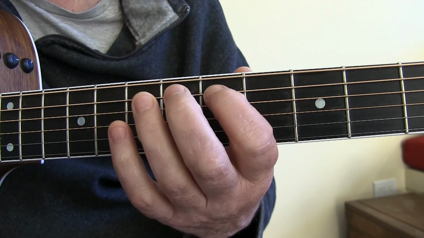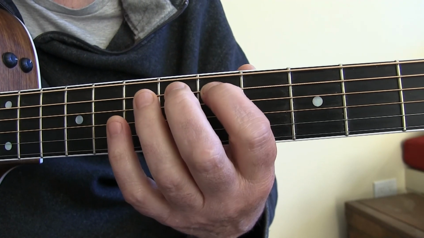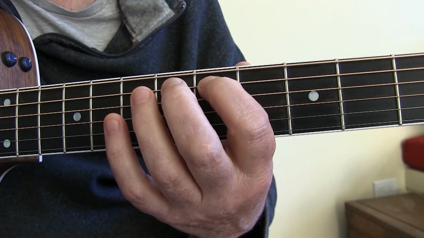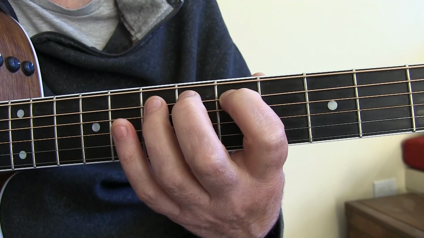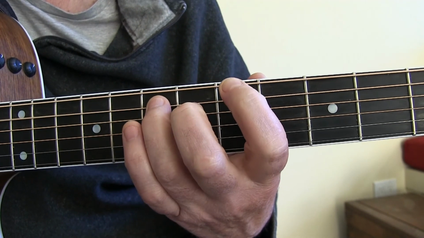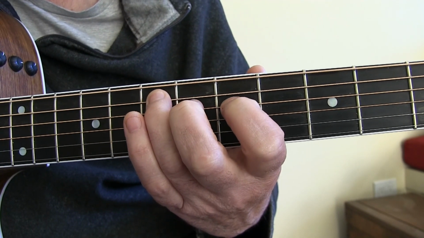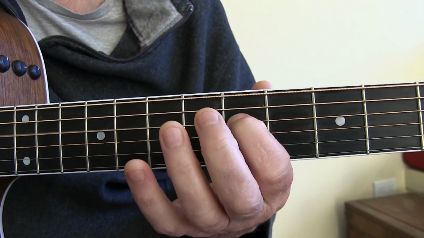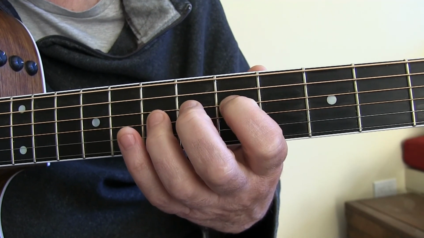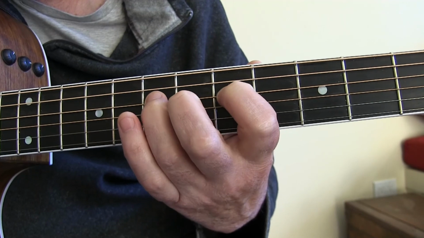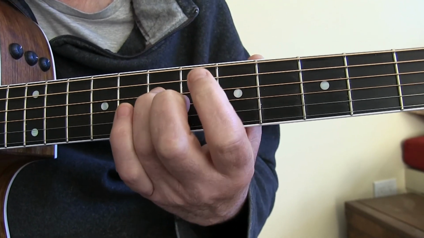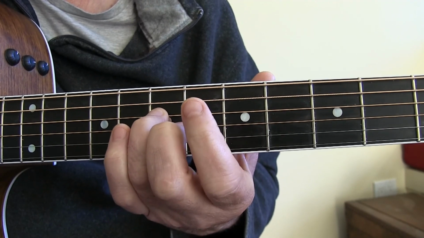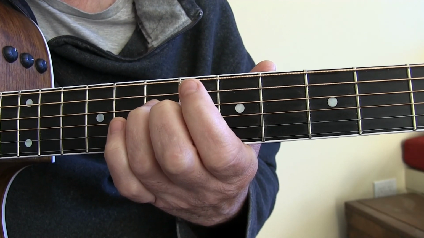And then you're going to hit the 5th string, 5th fret. 5th string, 7th fret. 4th string, 5th fret. 4th string, 7th fret, and at this point we're at the very top of the G major pentatonic.